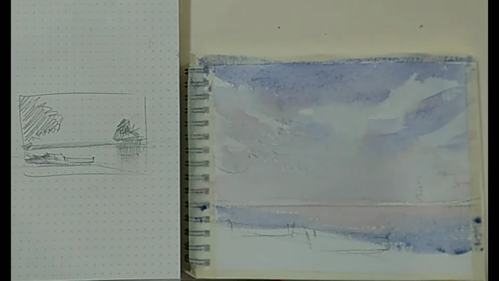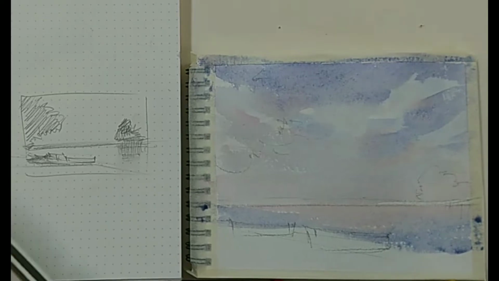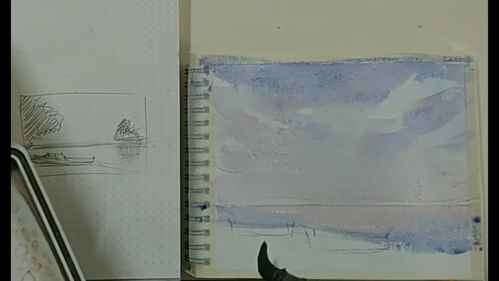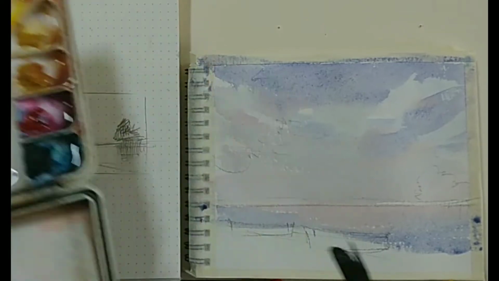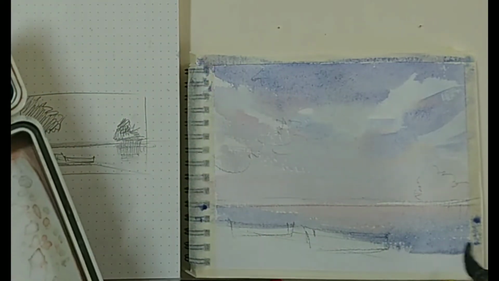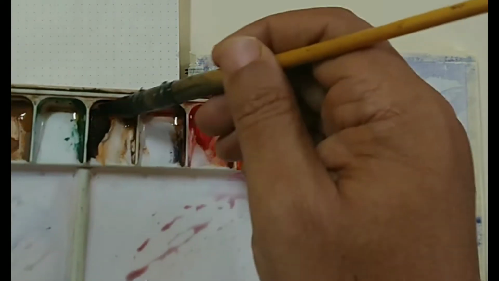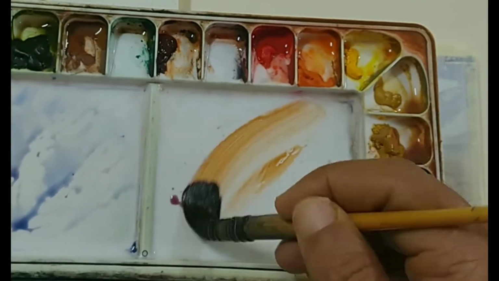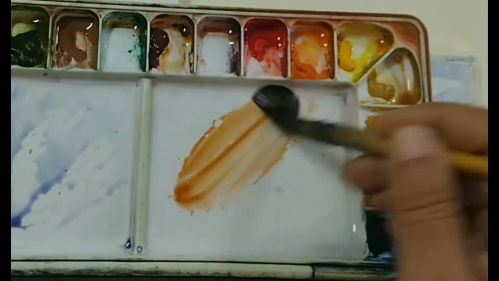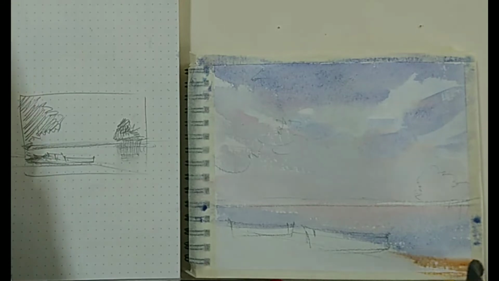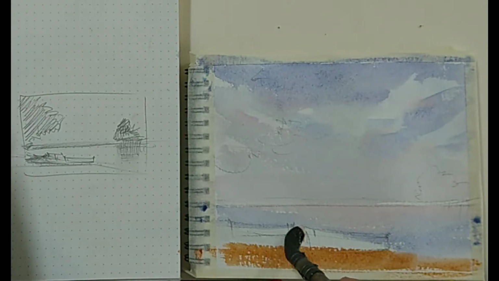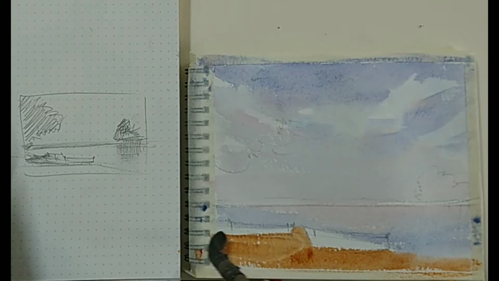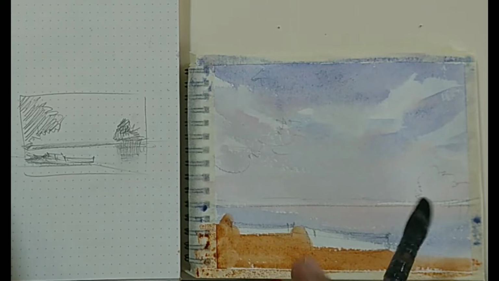And to get some of these shores, maybe we can go for some sand color, maybe a little bit of burnt sienna. Let us see how burnt sienna alone works. I'm leaving some space for these boats. Usually I don't worry too much about those things.